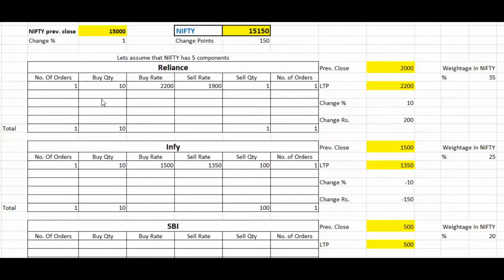Now we have an example of just one buy order and one sell order in each stock. Now we have to go for multiple orders. So now random trades are taken. Another order is placed, like another buyer comes in with 1000 shares of Reliance. He is asking at 2050. Now another seller comes out with the same 1900, but he comes out with 2000 quantity.